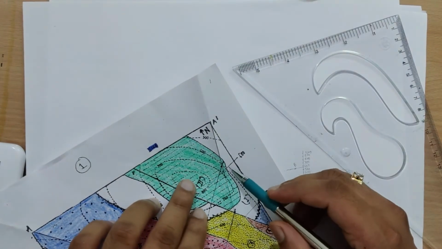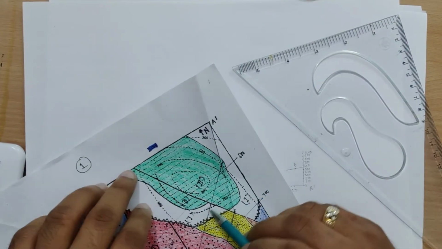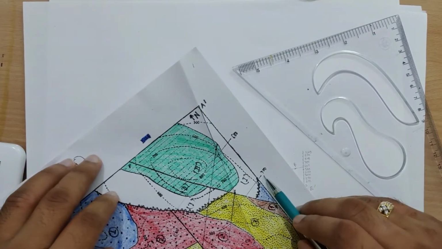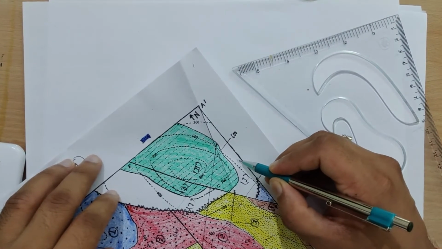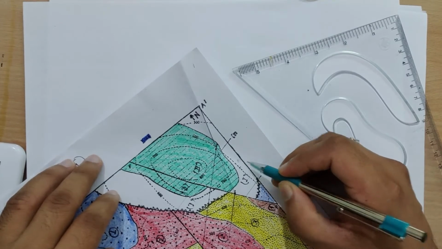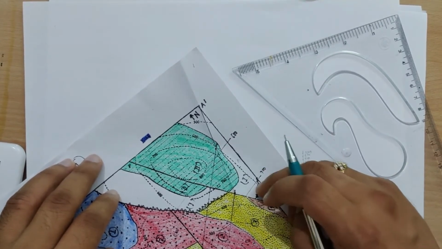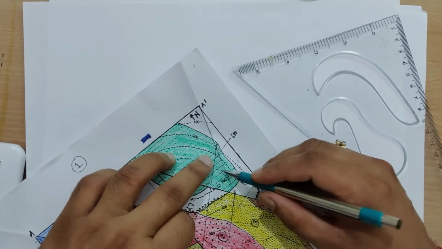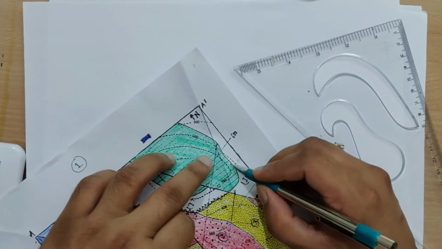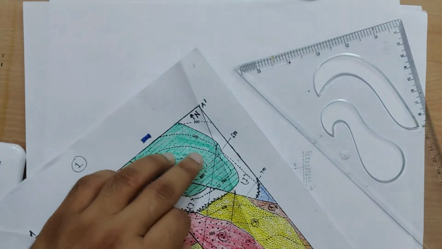This is 700 and this is 600. So the dip is from B dash to A dash for the younger sequence, and for the older one this is 7 and this is 6, so the dip is from A dash to B dash only.